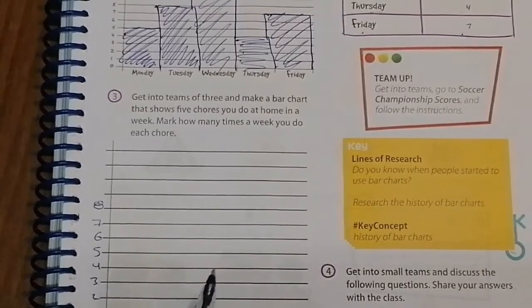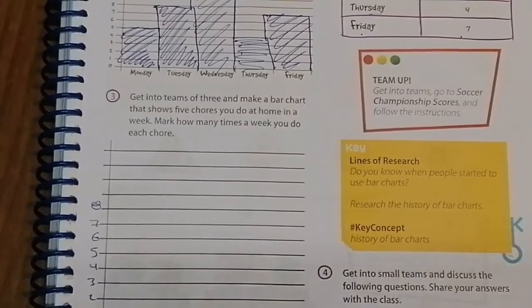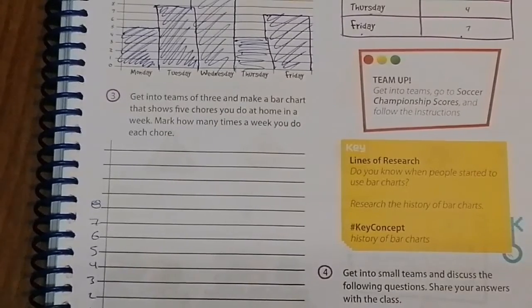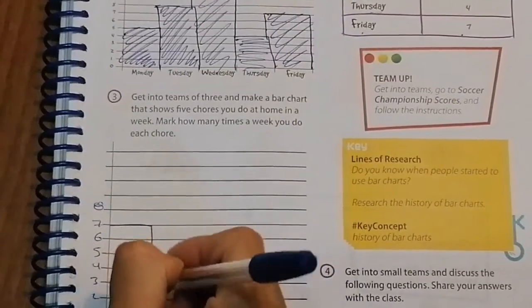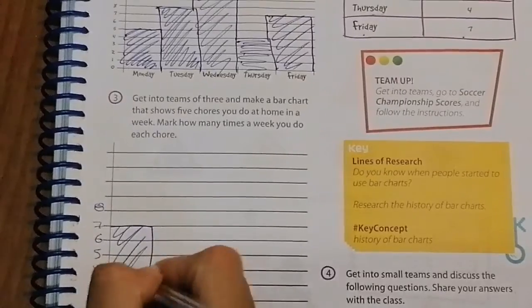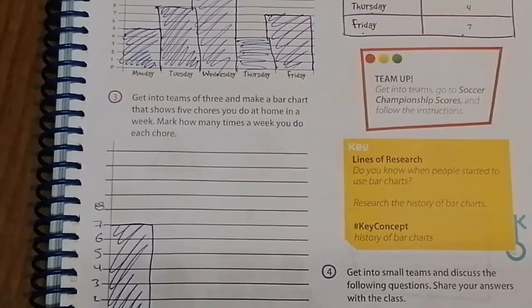So how many times a week you wash the dishes? You might say first Monday, Tuesday, Wednesday, Thursday, Friday, Saturday, Sunday. The 7 days, every day. So you put it like this. It depends on you how many times a week you wash the dishes.